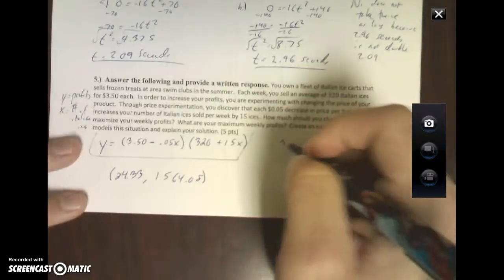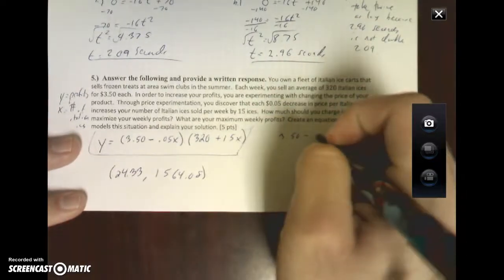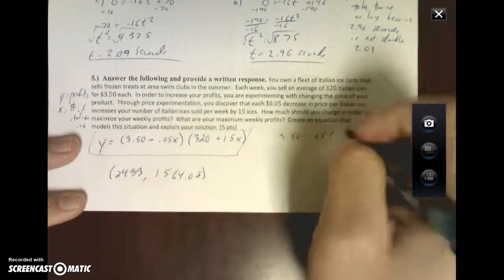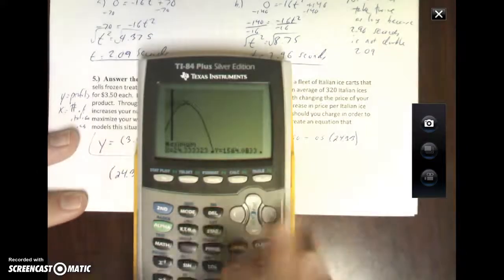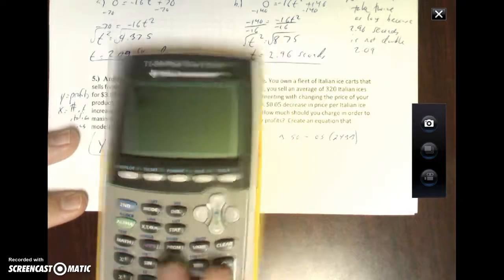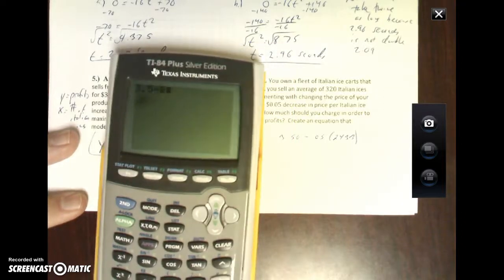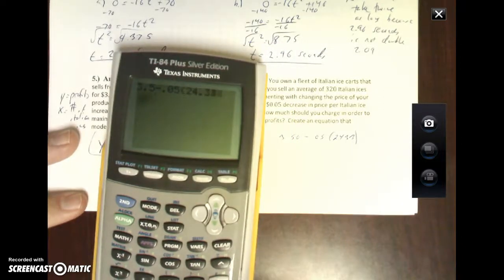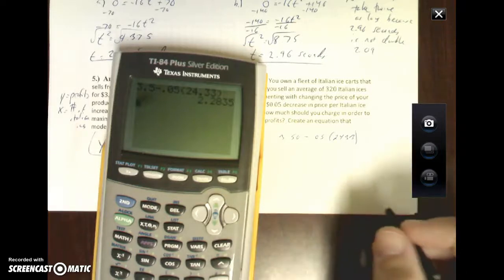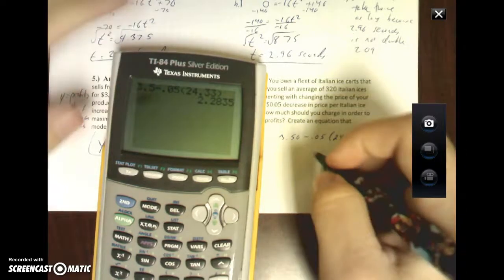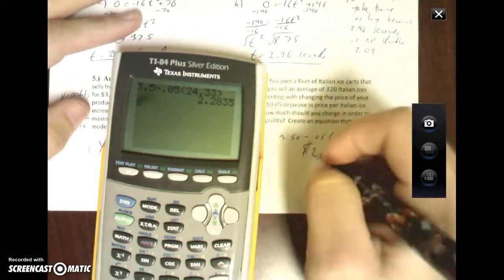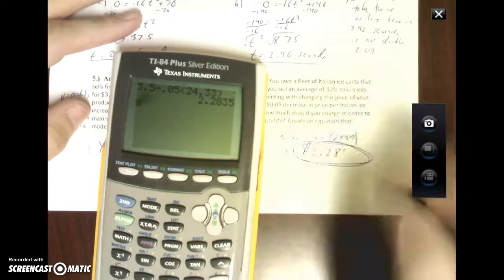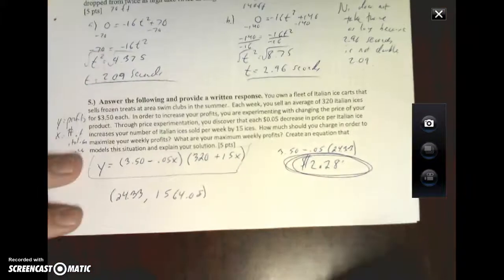If I do 3.50 minus 0.05, instead of X, I put in 24.33. Let's see what I get. So 2.2835, so 2.28 roughly. If I charge $2.28, I'm going to have a maximum profit.